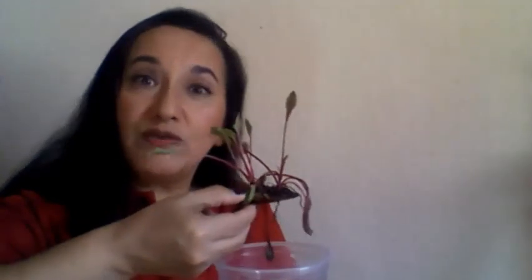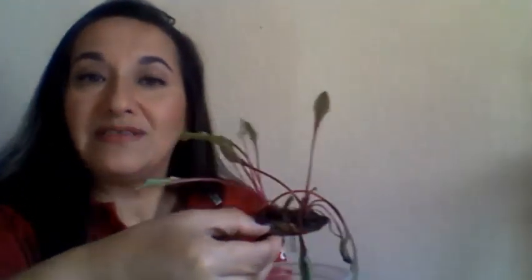And this is a part of a beetroot. So as you can see, it is only this part, and I have it with water, and look at the leaves. They have grown up. Okay, I'm going to put it closer so maybe you can see it better. Yes, this is closer, which is better.